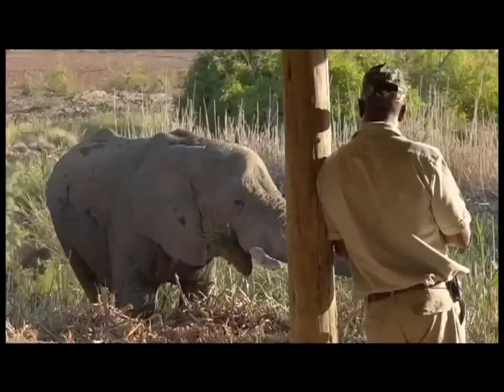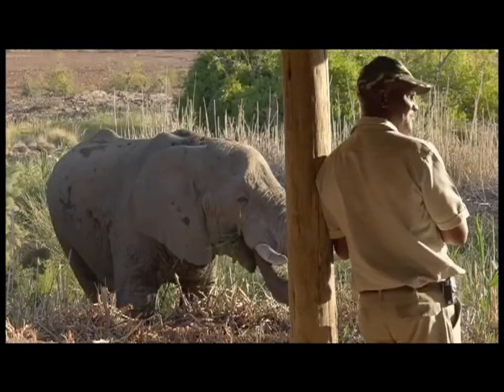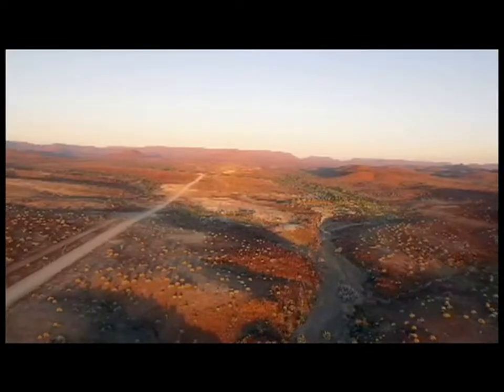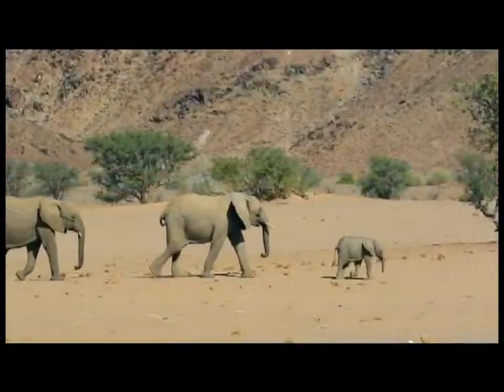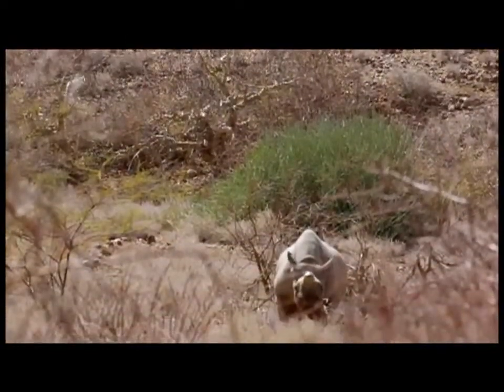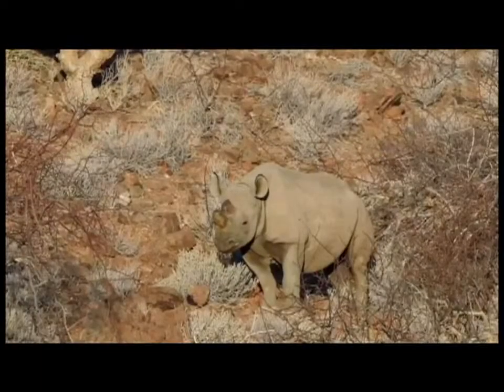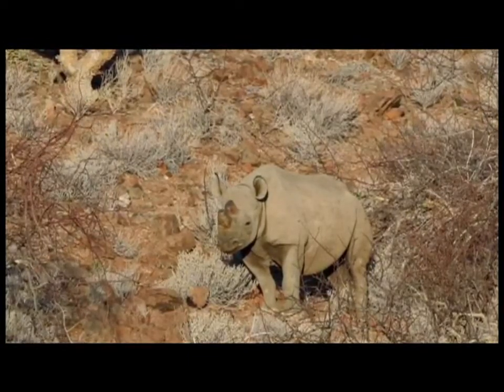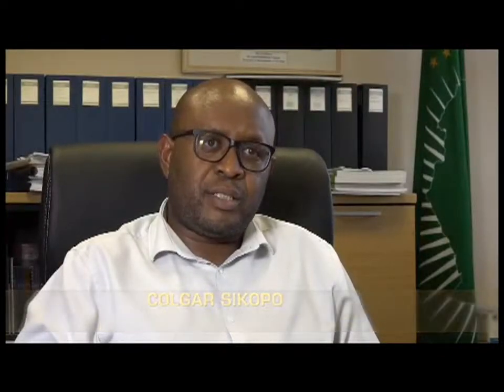We are right here now at Palmwag, and Palmwag is one of the big lodges in the heart of the desert. And as you can see, there is Jumbo standing behind me, which shows it's really a tourist area. We do have elephants and lions, but as you can see, the desert is the heart of the rhinos. This is the main breeding area of the rhinos that we found here in this desert. It's the largest free-roaming population of black rhinos that you find outside national parks in the world.